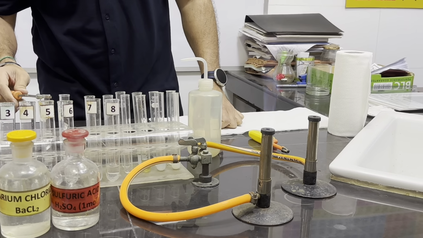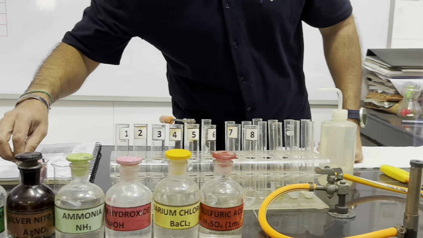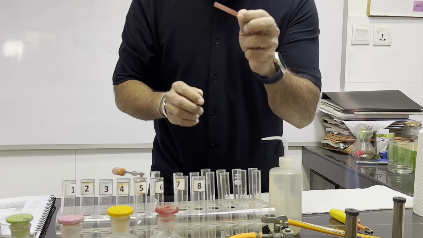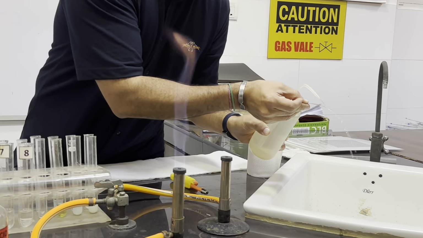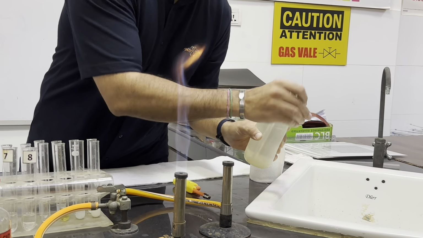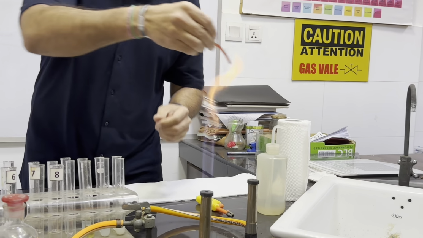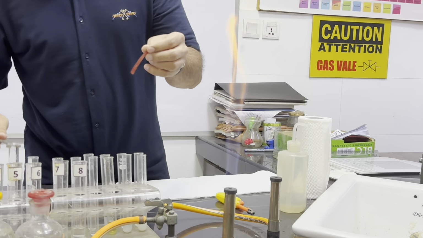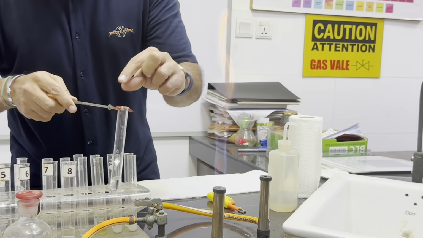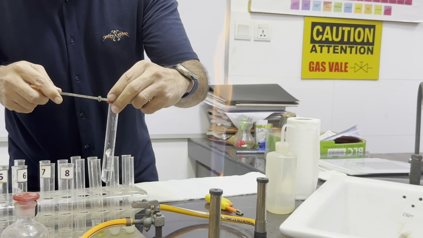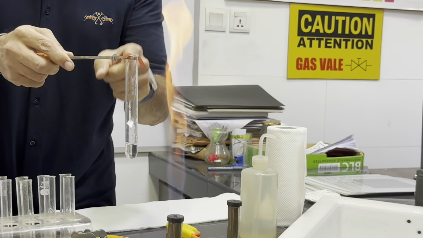Now we are testing this with the moist red litmus paper. So we are first of all taking this litmus paper, and then the litmus paper is turned damp by using this water. So if we add water here, it turns damp. And now this damp red litmus paper is used in this way. We put it here and we fold it from the side so that it will not fall. And now we will not heat like this because it will catch fire.